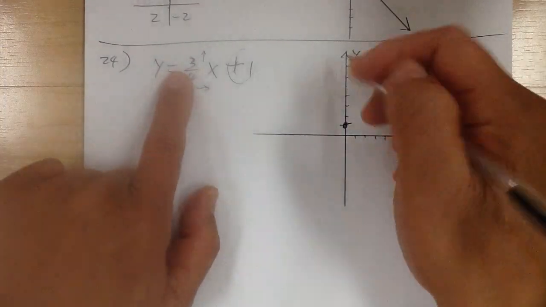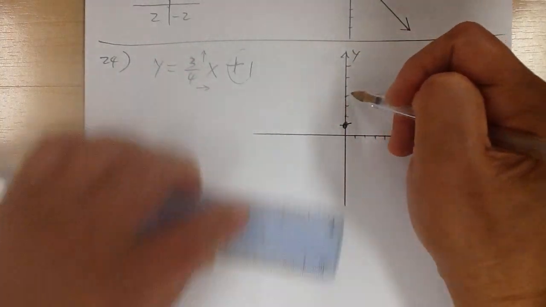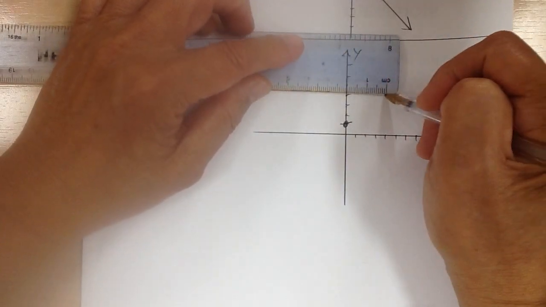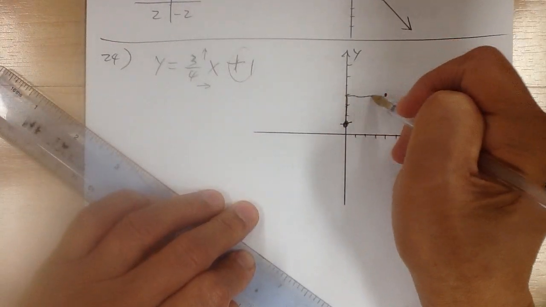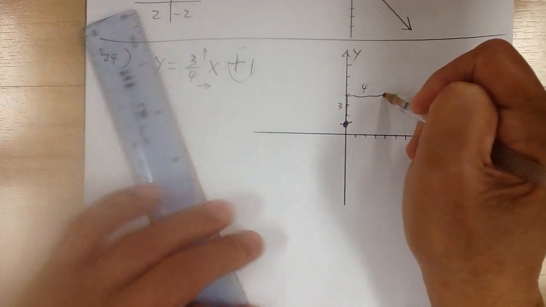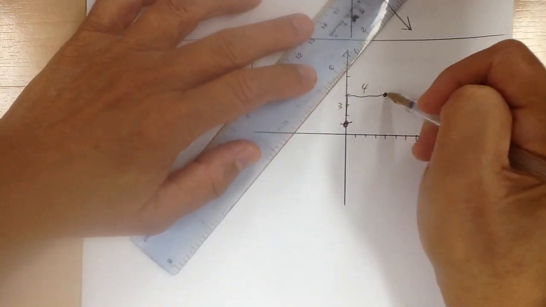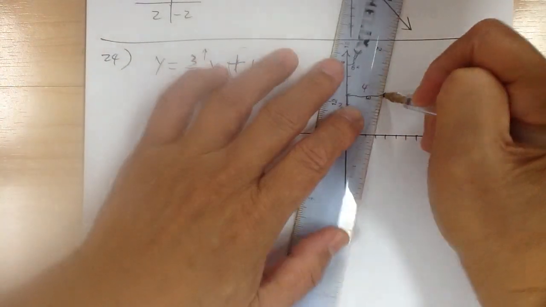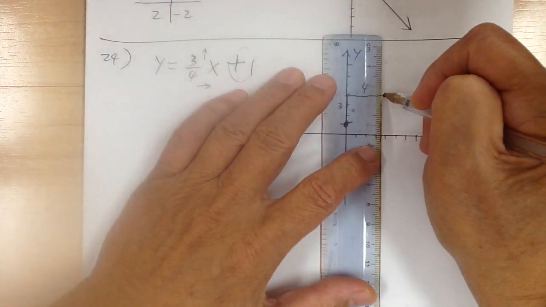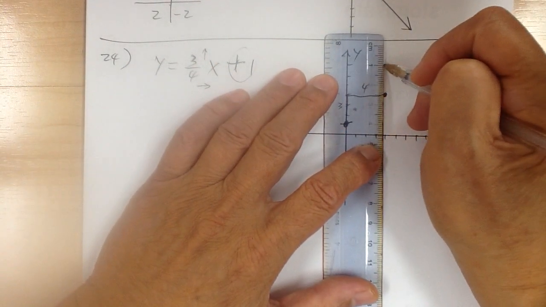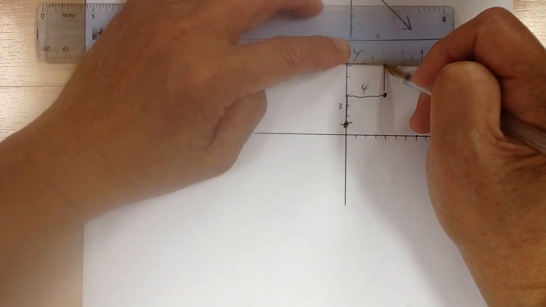So from here, you go up 3, and then you go over 4. So you go up 3 over 4, and that's your new point. And you can repeat the pattern, go up 3 over 4, up 3 over 4. So you go up 3, and you go over 4.